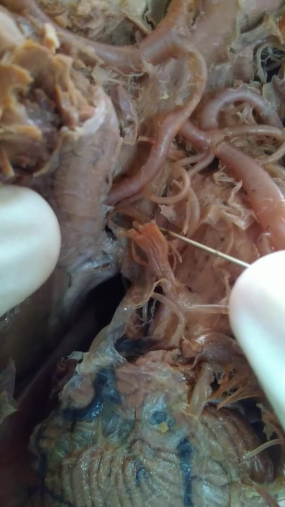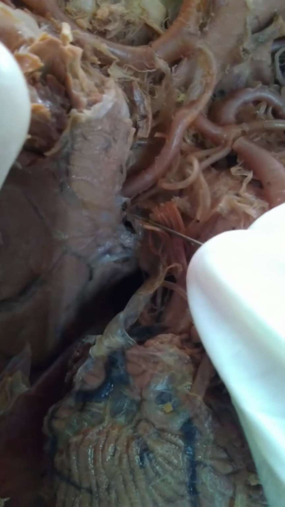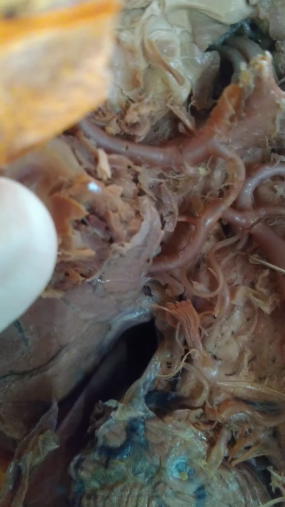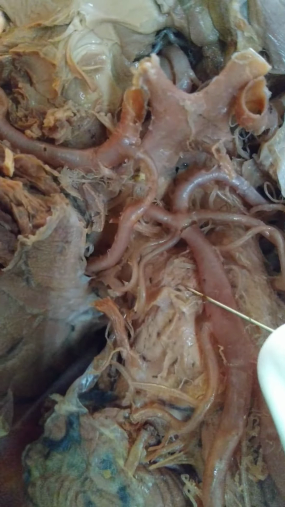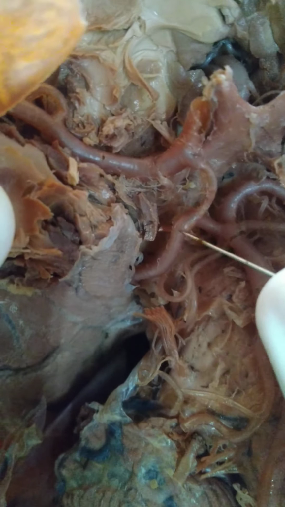But this one will ascend, going towards the occipital lobe of the cerebral cortex. So that is the posterior cerebral artery. This is the main posterior cerebral artery, supposedly. But we have an anatomic variation. You have a small branch. So, the posterior cerebral artery on the other side.